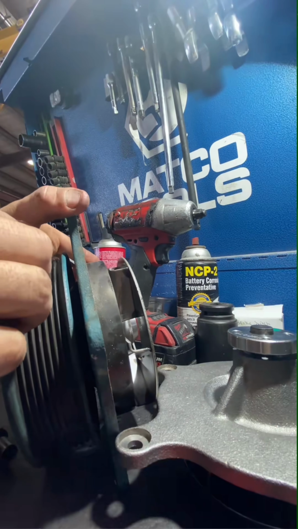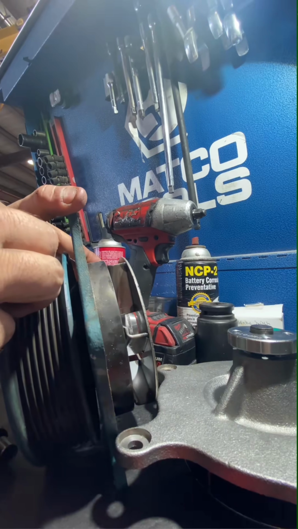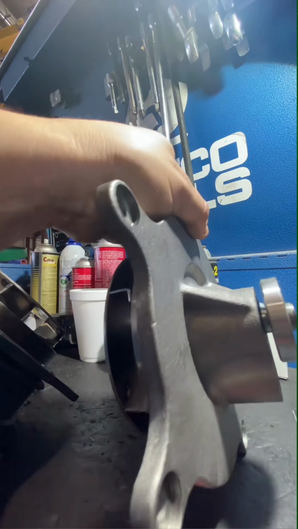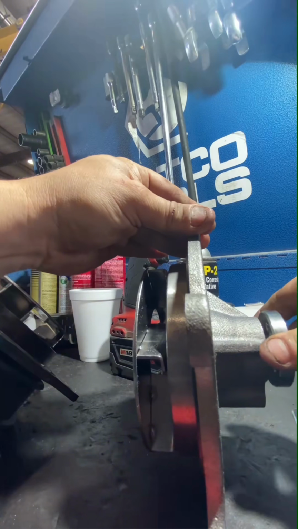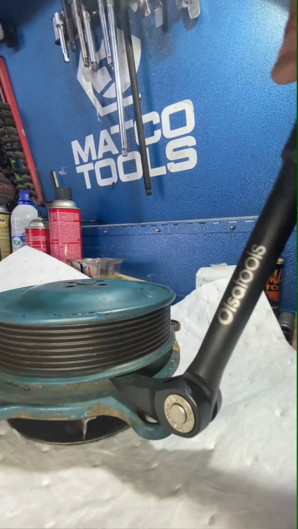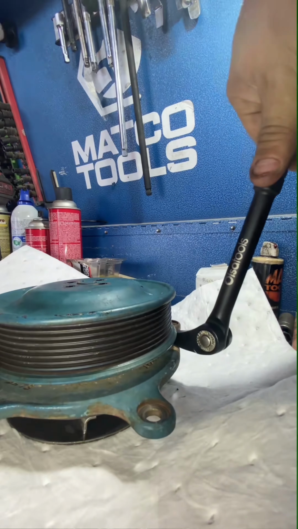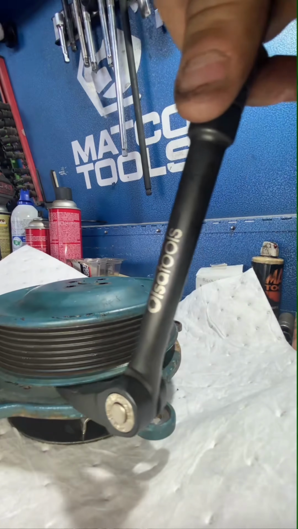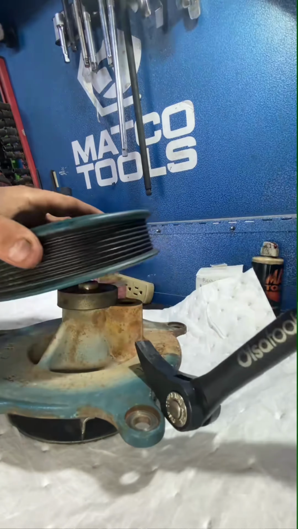Let me take it off and give you a closer look. Check it out. And this is what it's supposed to look like. Here's the new one. I'm gonna take the pulley off of the old one, put it on the new one. Got the OSA Tools indexing pry bar. Comes in handy. Swap it out. Got the new belt, new water pump installed.